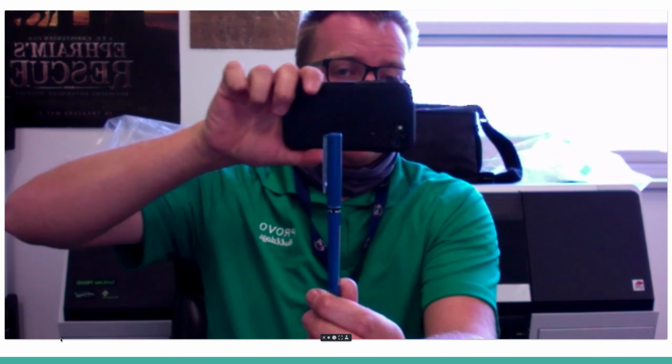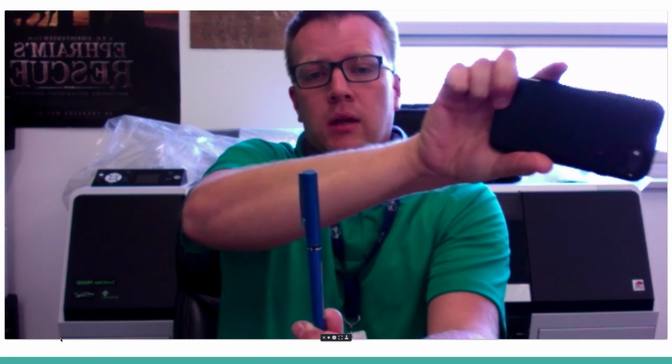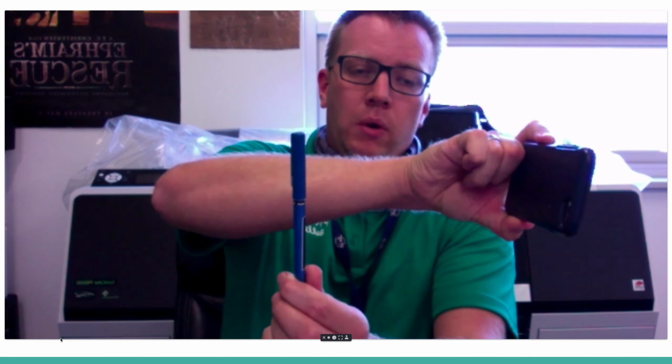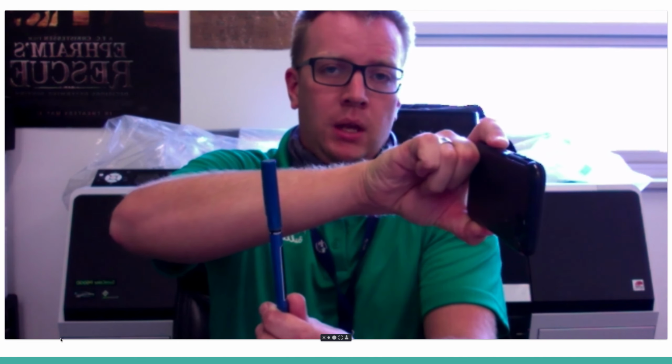Whatever your composition or shot looks like, you keep it in that same spot and you just move around it. I'm having a little difficulty because my arm doesn't bend so well, but you move in a half circle around that object, keeping it in the frame.